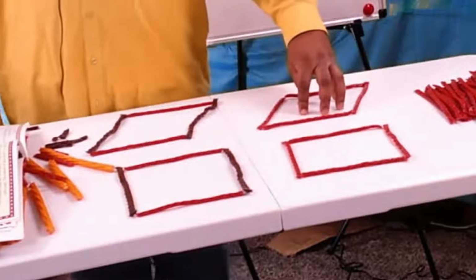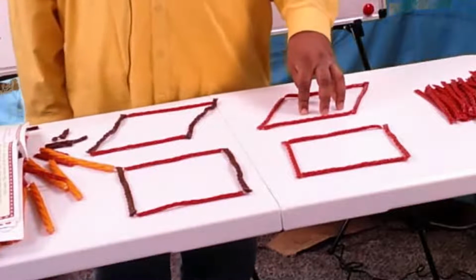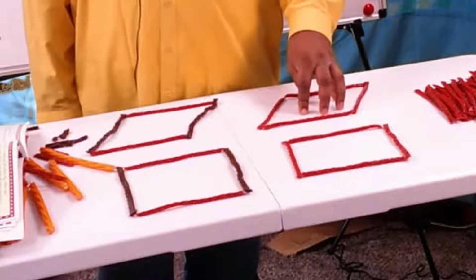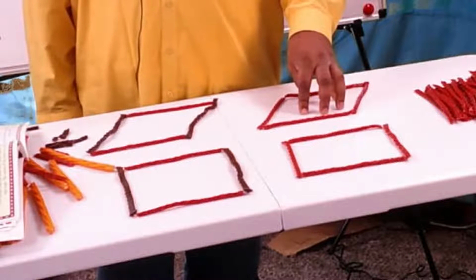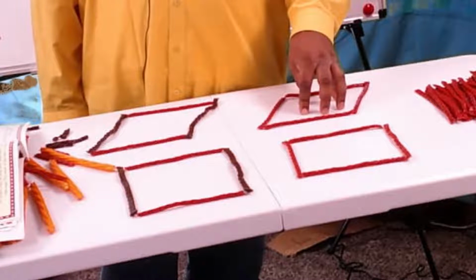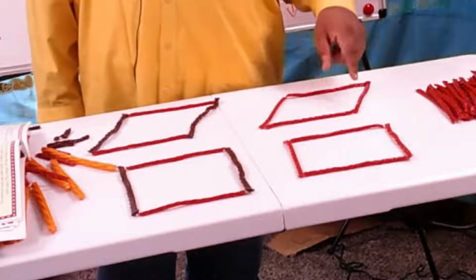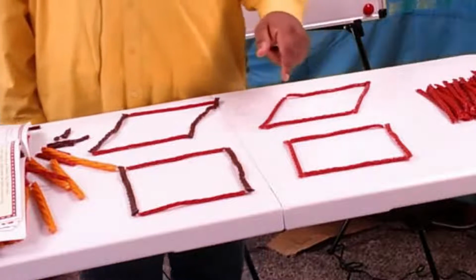Right here, I have a rhombus. Why is it a rhombus? Because there are no right angles, but opposite sides are congruent, and in a rhombus, all sides are the same.